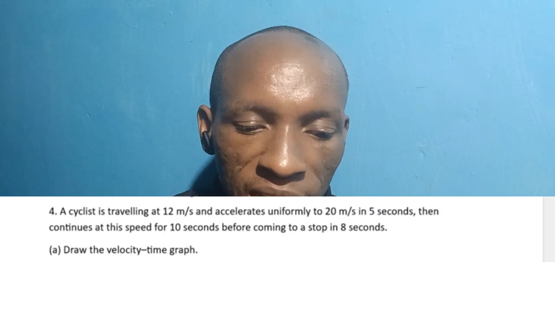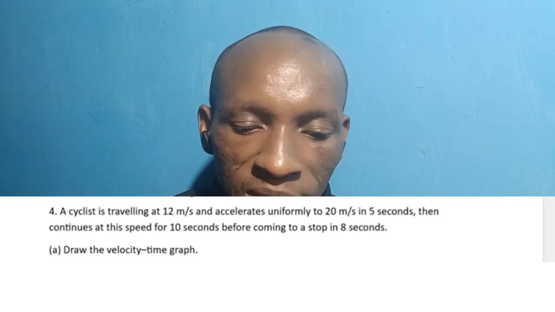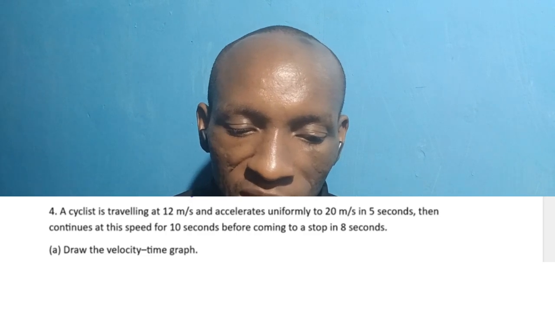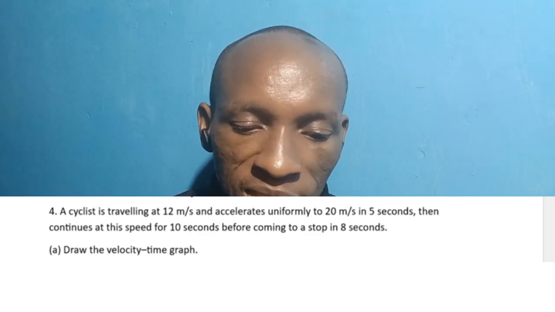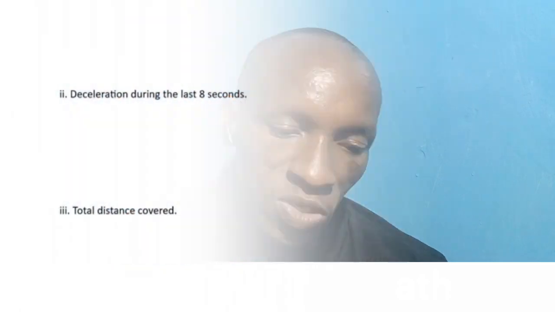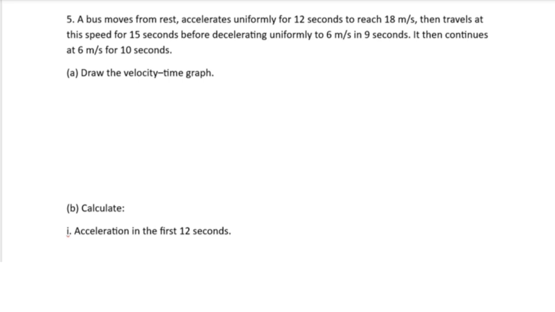Now the next questions I want you to try by yourself. That is example 4, and it reads: a cyclist traveling at 12 meters per second accelerates uniformly to 20 meters per second in 5 seconds, then continues at this speed for 10 seconds before coming to stop in 8 seconds. Part A, draw the velocity time graph. Part B, calculate the acceleration during the first 15 seconds. And the next part, deceleration during the last 8 seconds. Then the final part, total distance covered.